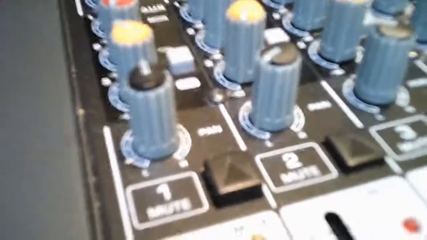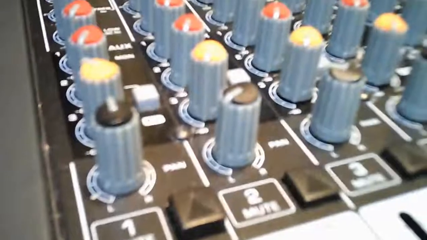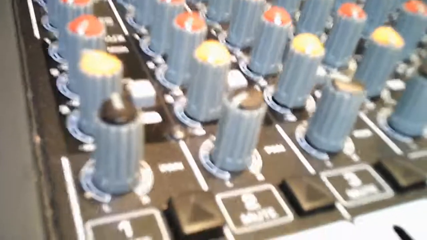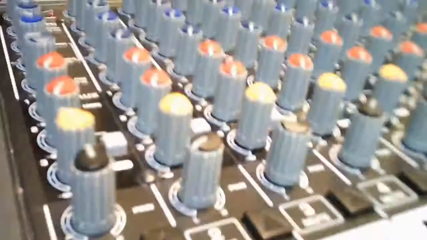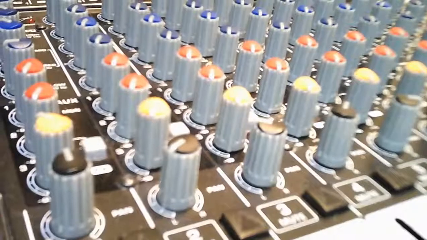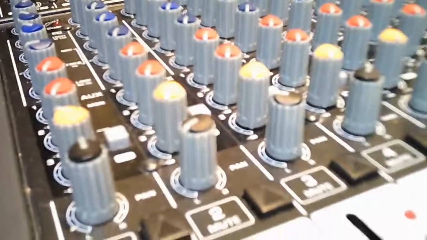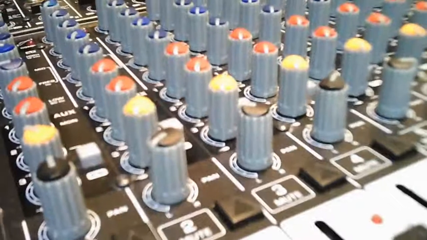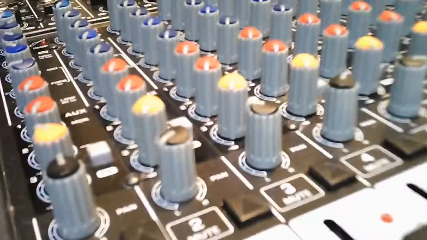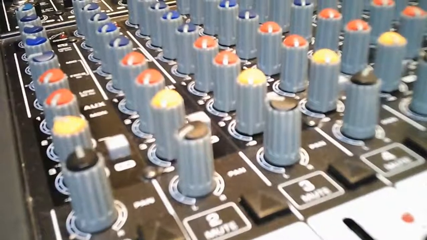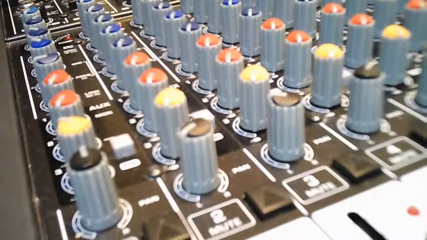The final way in which you can utilize the subgroups, and I'm going to switch to the other microphone for this. Right, there we go. So the final way in which you can utilize the subgroups, so I'm going to need 2 hands for this. The final way in which you can do this is this.